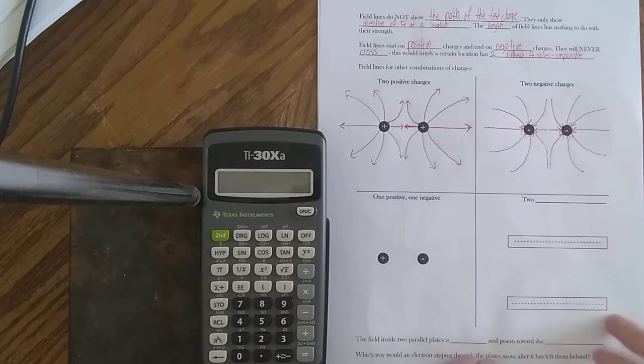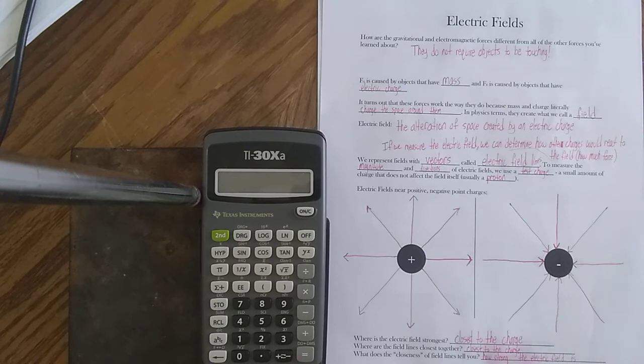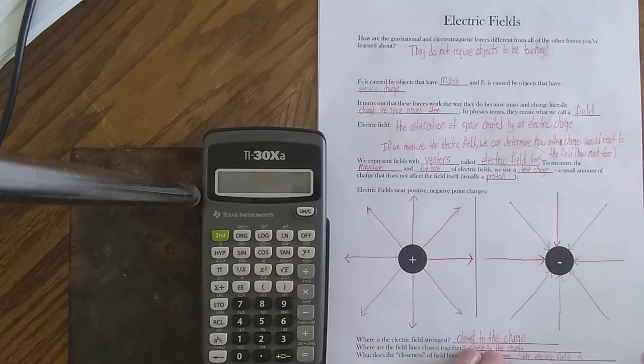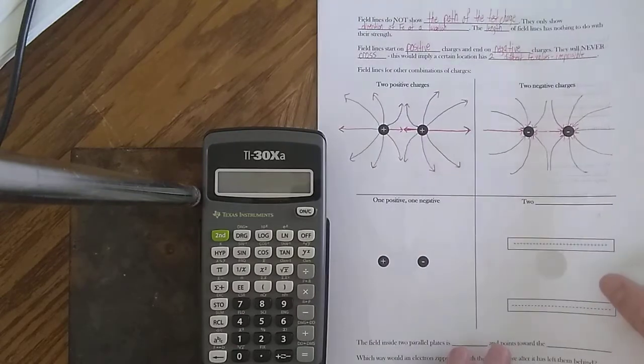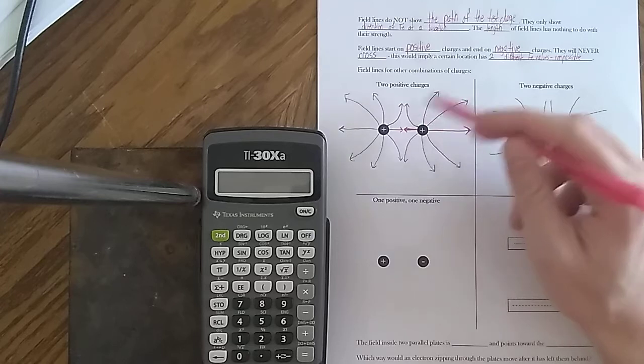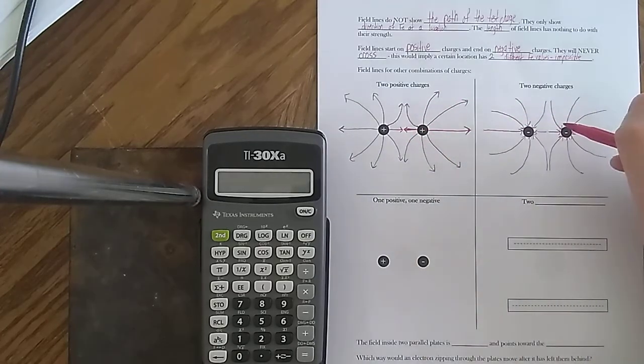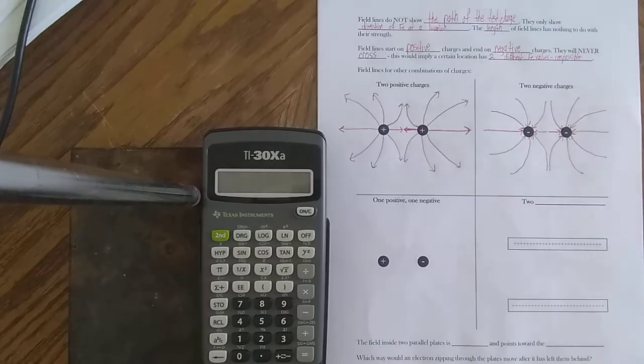So far what we have is field lines for single charges. These are very simple to remember. For a positive, they go straight radially outward. For a negative spherical charge, they go symmetrically radially inward. For two positive charges, they still go away from the positive charges, but they curve away from where the charges are. They curve away from the center area here. For two negative charges, it's just the inverse.